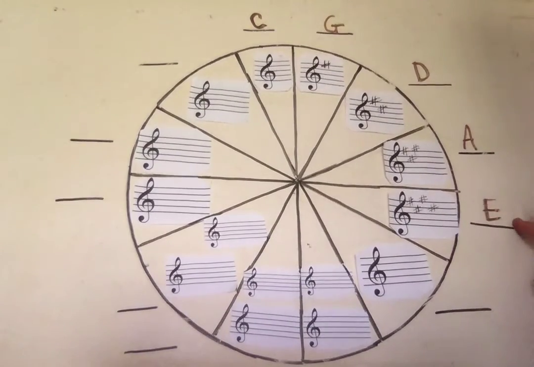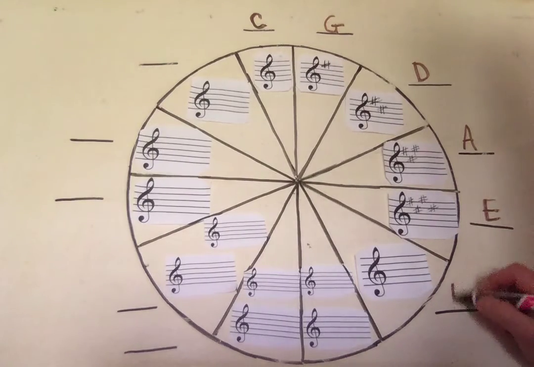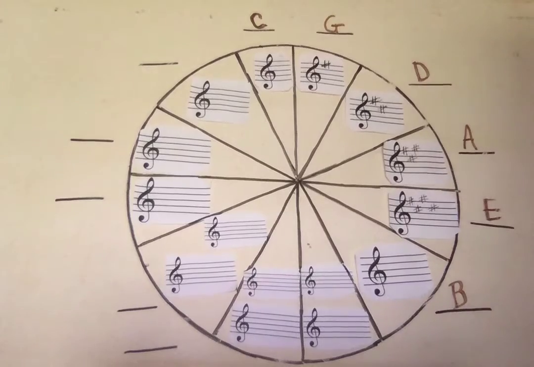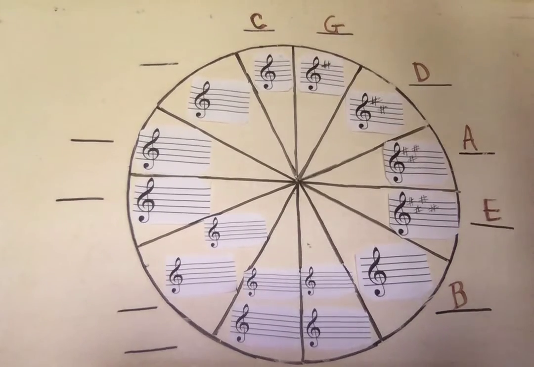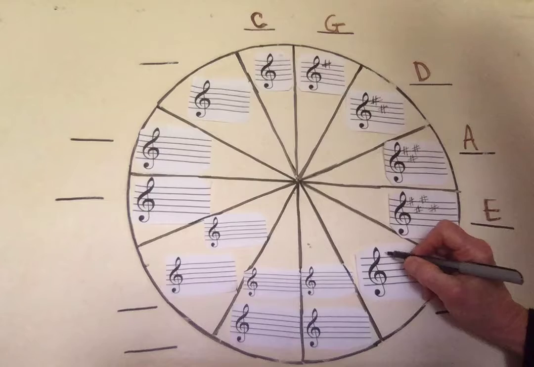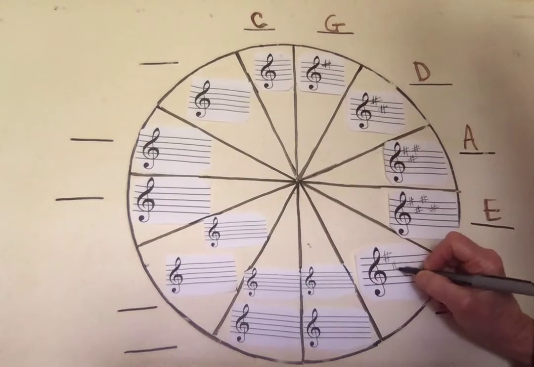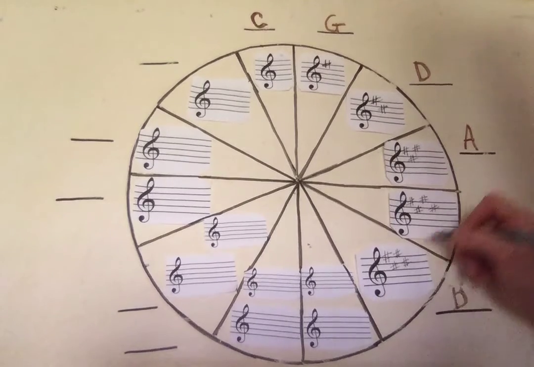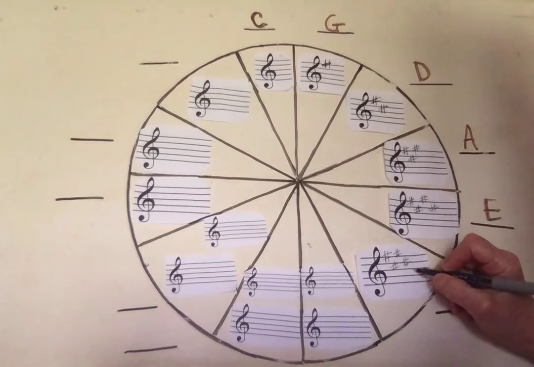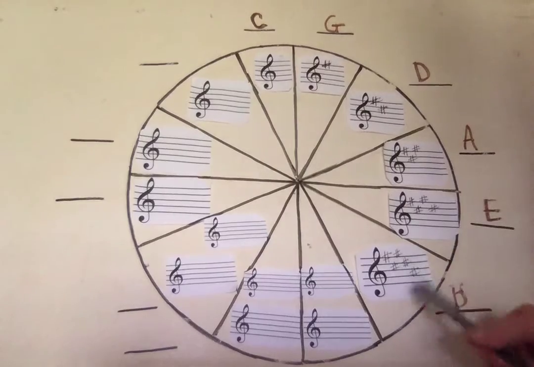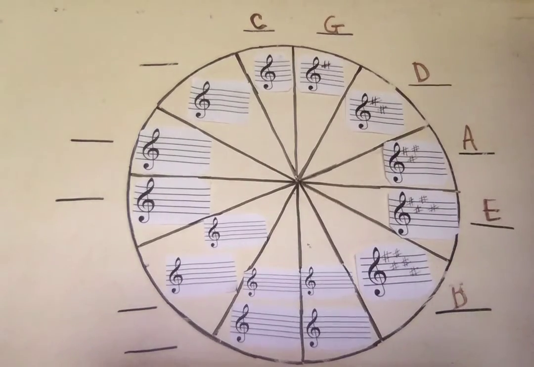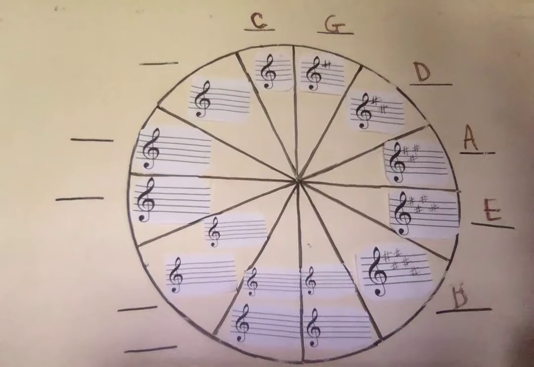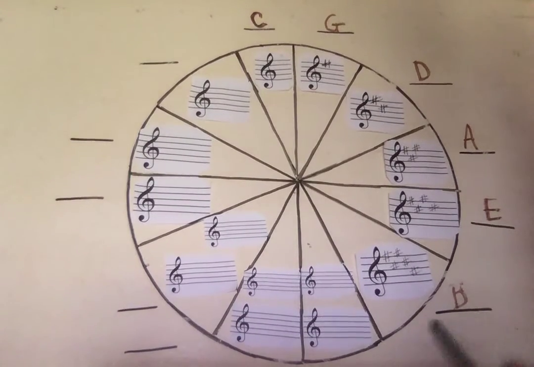Now that's the key of E. If we go up a fifth again from E, we come to B. B now has F sharp, C sharp, G sharp, D sharp, and A sharp, because each time, as you remember, we are adding another sharp, right?